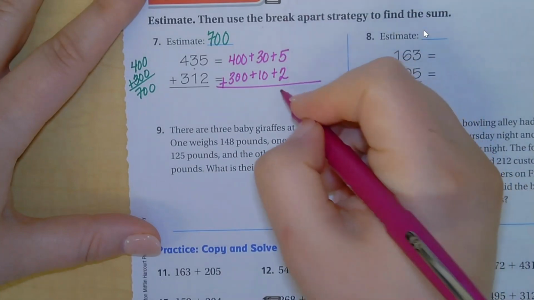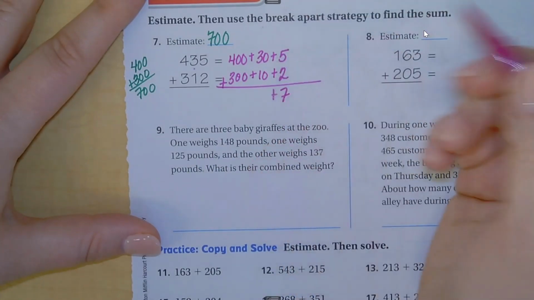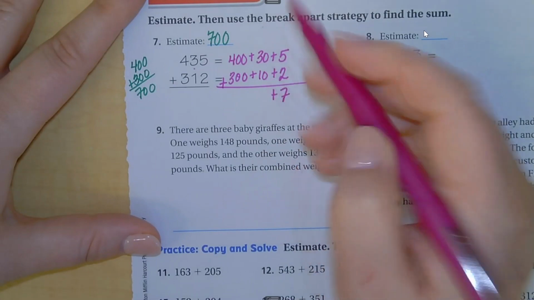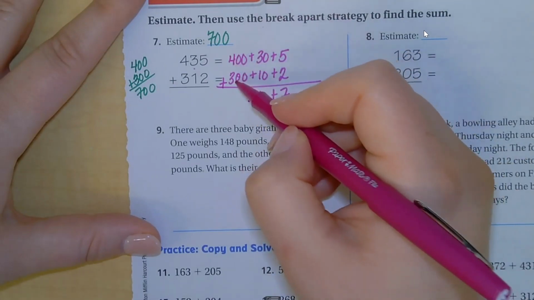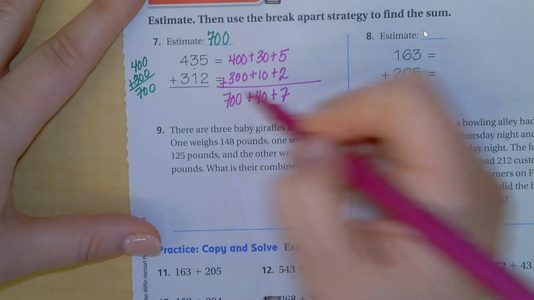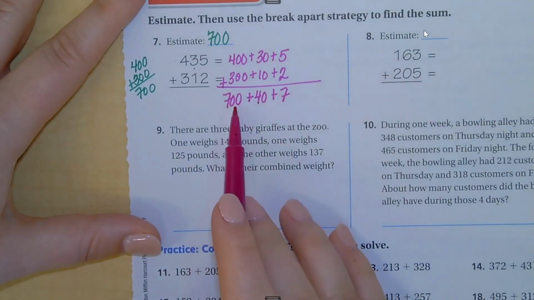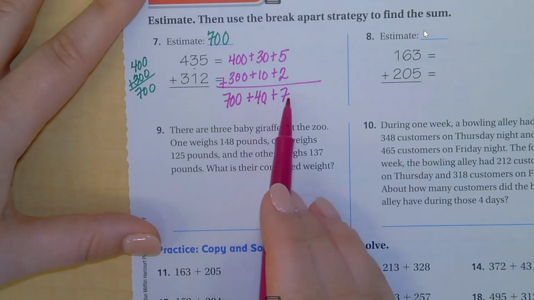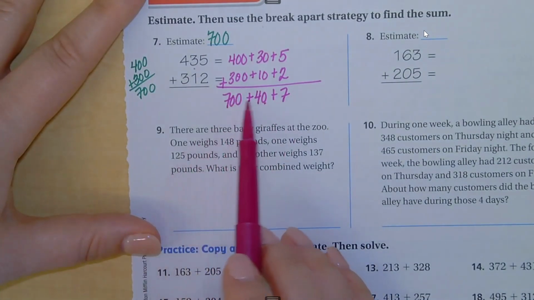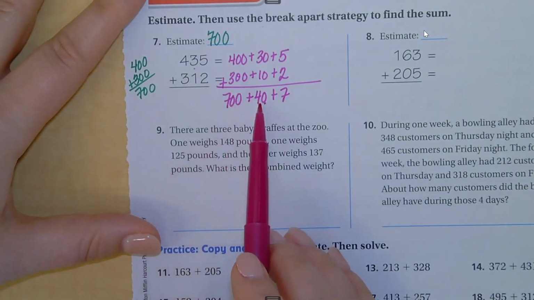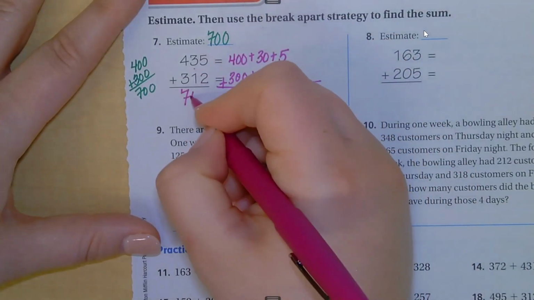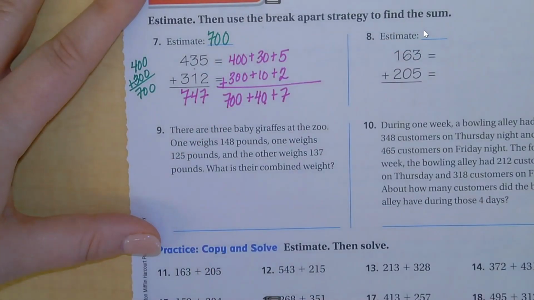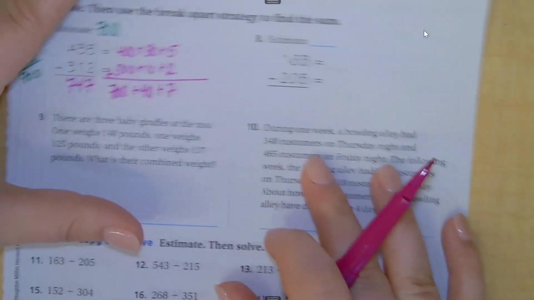Okay, 5 plus 2 is 7. Bring down your addition sign. 30 plus 10 is 40. Bring down your addition sign. And 400 plus 300 is 700. 700 plus 40 plus 7. 700 plus 40 is 740. Plus 7 is 747. If I rounded 747 to the nearest 100, it would equal 700.